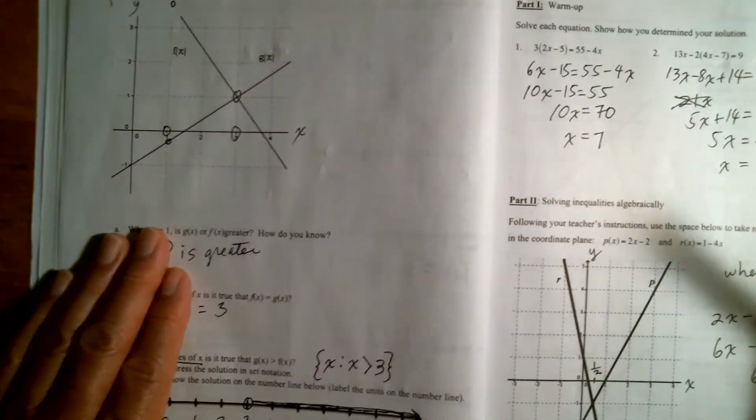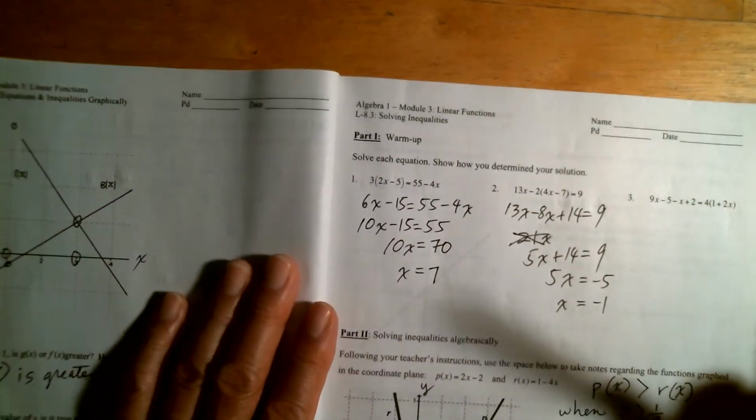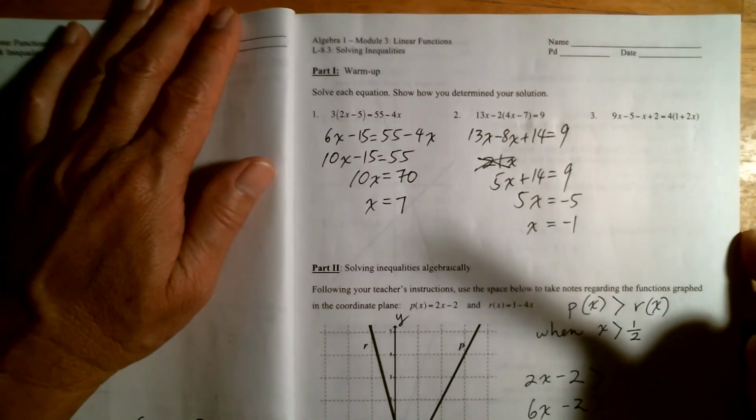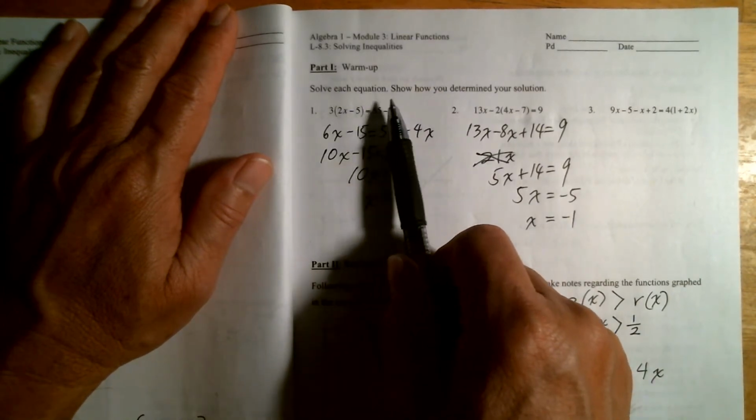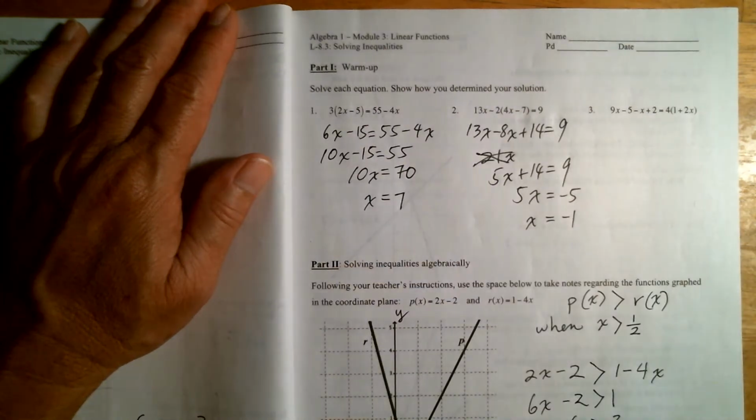So we'll be moving on to the next page. It's a warm-up. It's pretty basic stuff, but we'll go through it anyway. It's just a warm-up. Solve each equation. Show how you determine your solution.